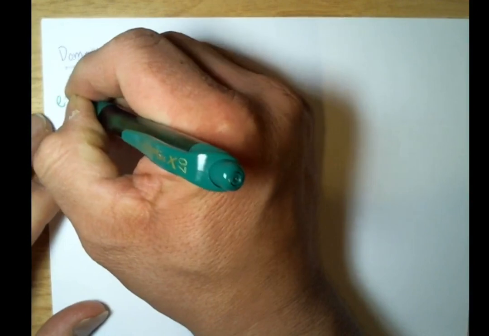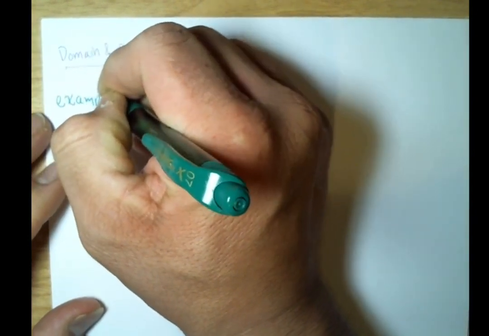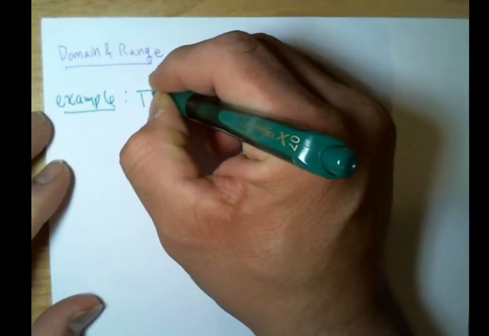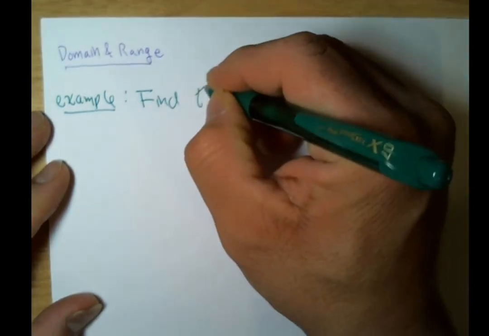In this example, we want to find the domain.